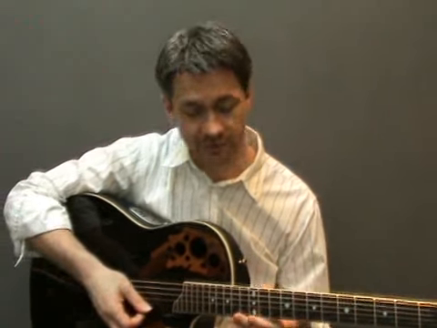This is the 8th lesson in the Step 6 module for intermediate players, and in this lesson we're going to look at naming the notes on the top E string from the 12th fret onwards. Also I'm going to show you how you can use octaves to help you quickly identify any note on the guitar fingerboard.